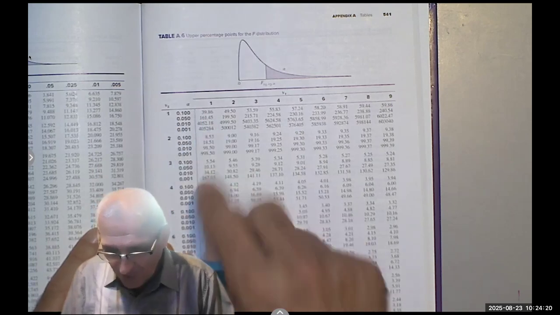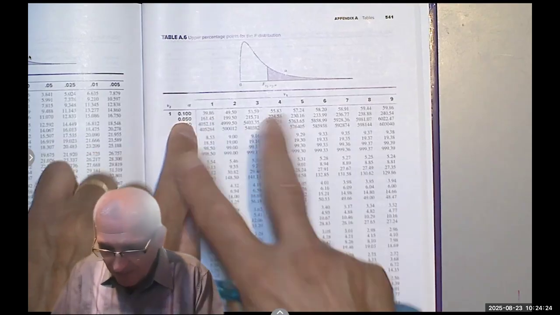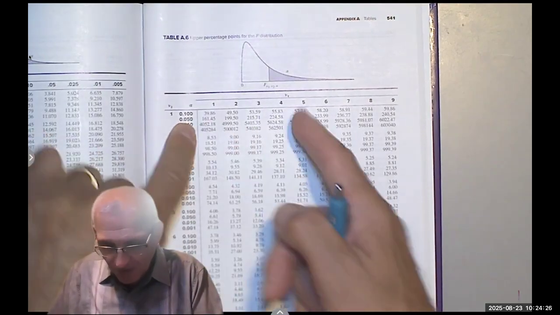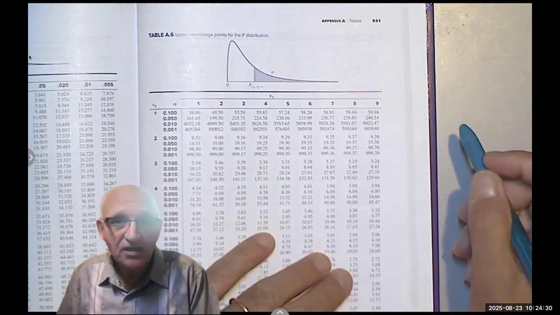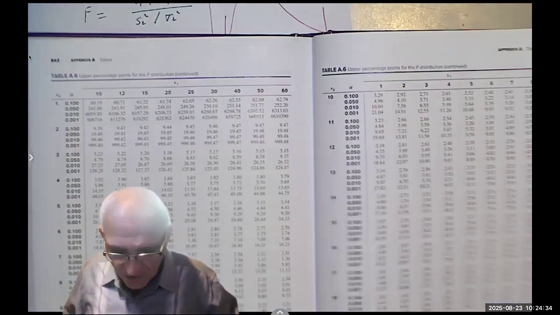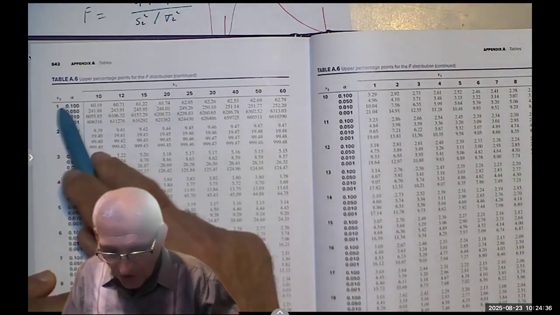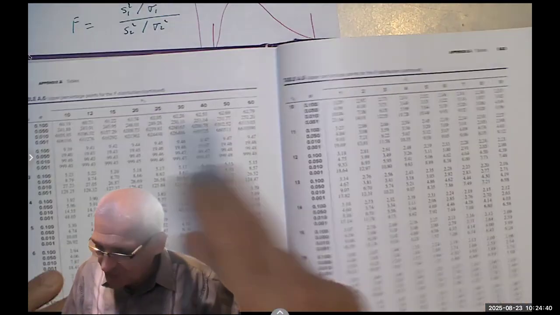So if you want the 0.95, you would say, okay, I'm going to switch the nu 1 and nu 2, the degrees of freedom, and read the value. And that would be one over that, which is what you are looking for. So you can see for all of those, they give you degrees of freedom of 1 up to 60 here.